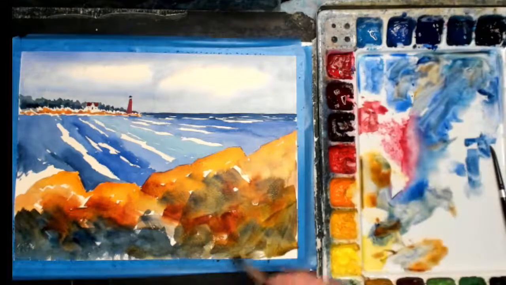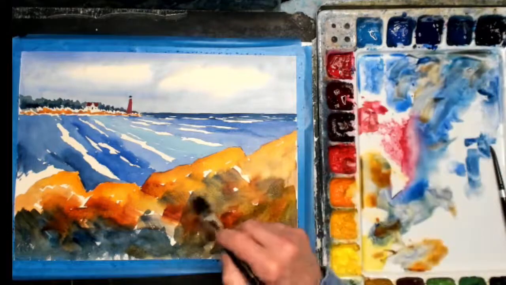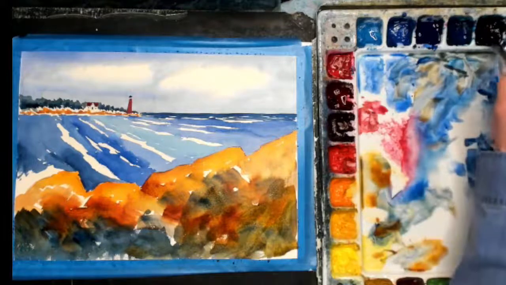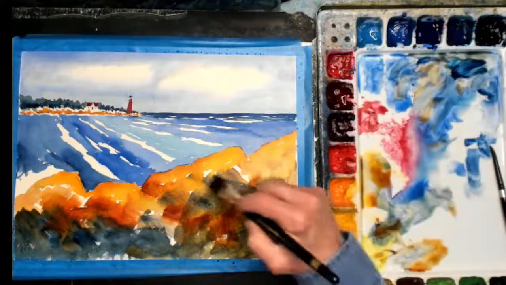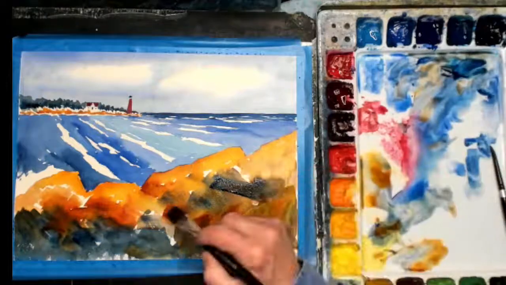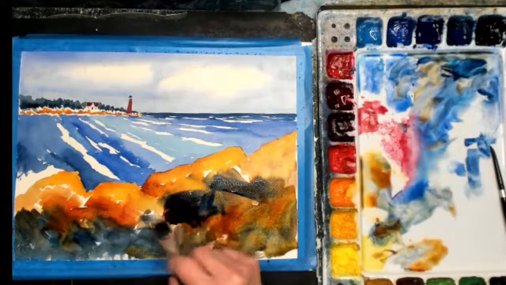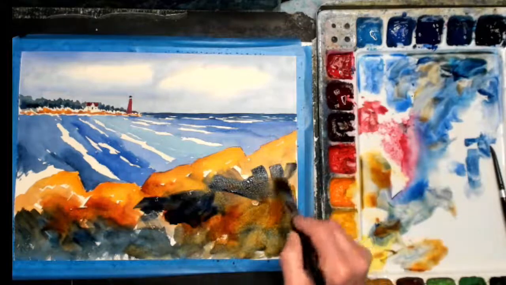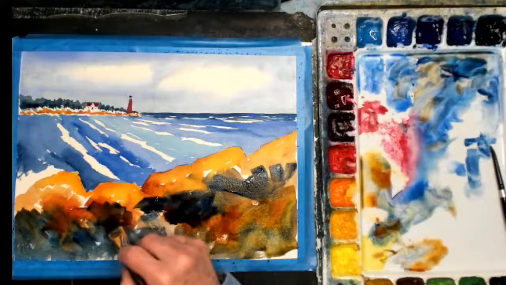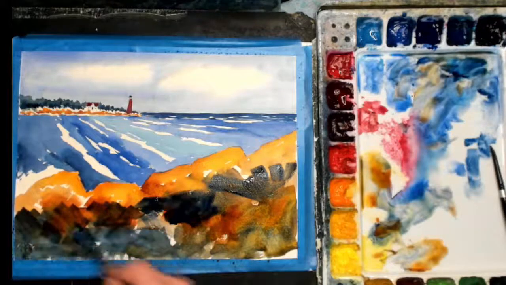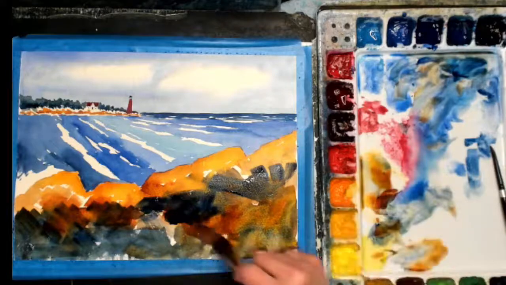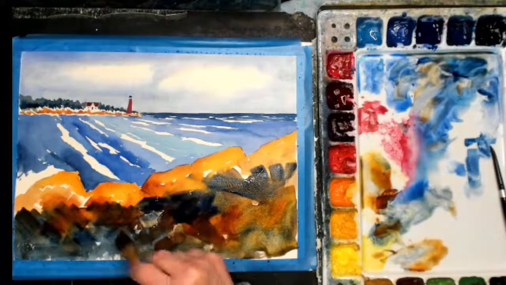Let's see. Ultramarine Blue over top of that. Burnt Sienna. Browns.